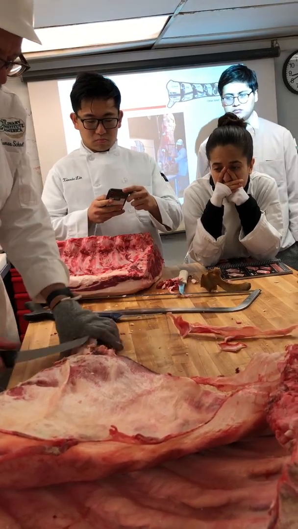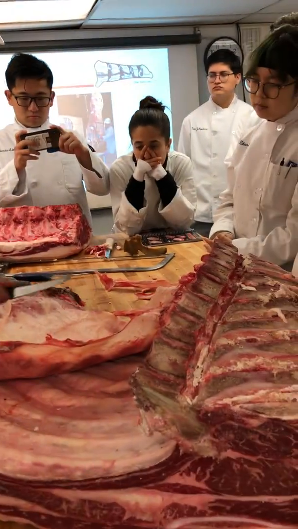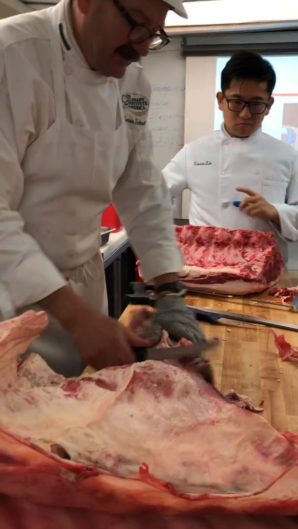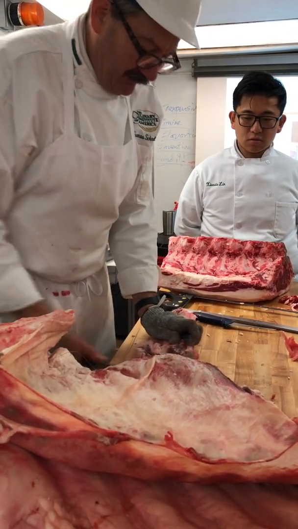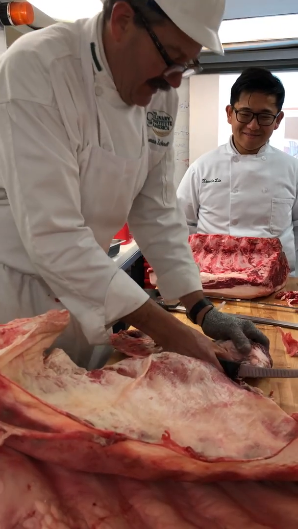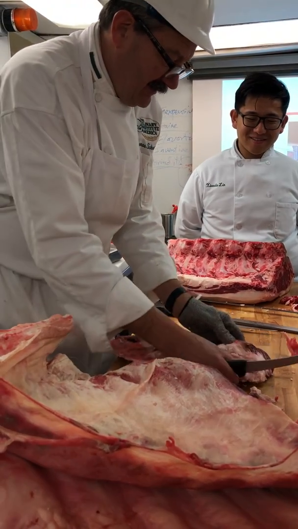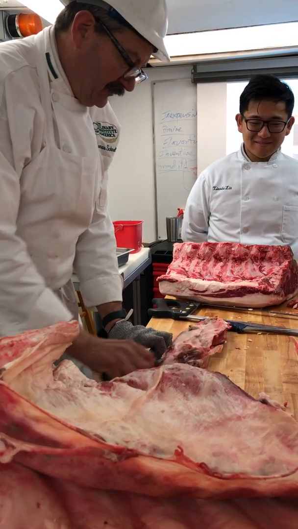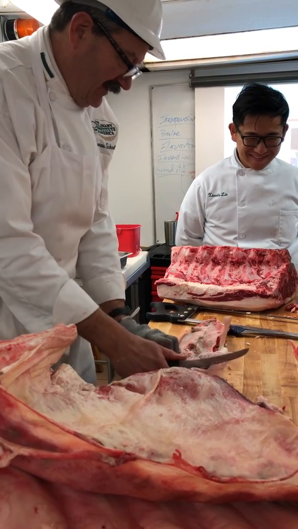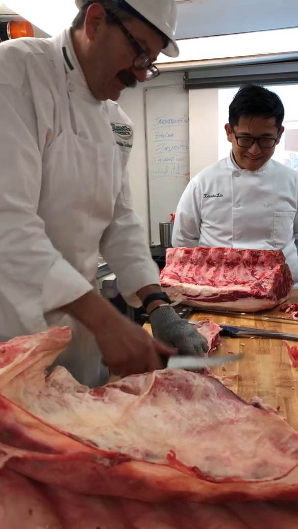Now, the hanger is very flavorful. In the French culture, it's known as the steak anglaise, the English steak, which is weird. They hate English. The hangers, they're everywhere. Those English. They messed up so much stuff.